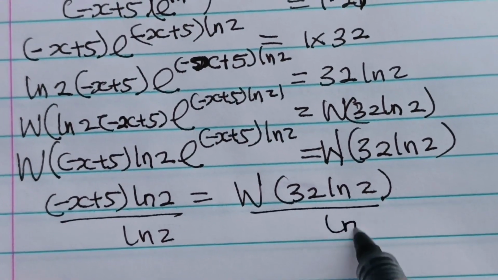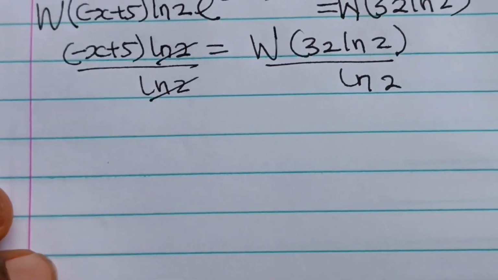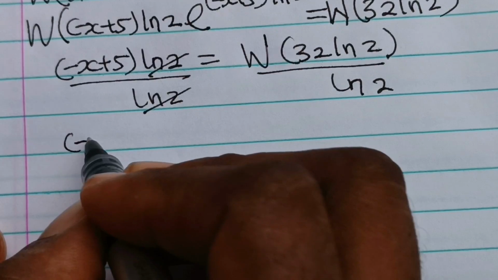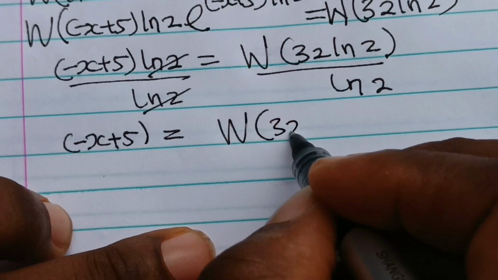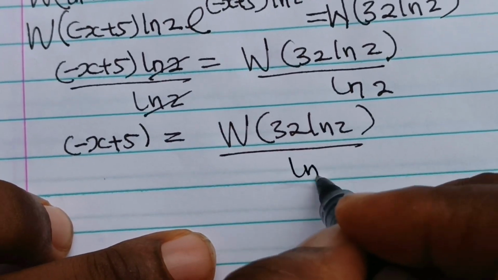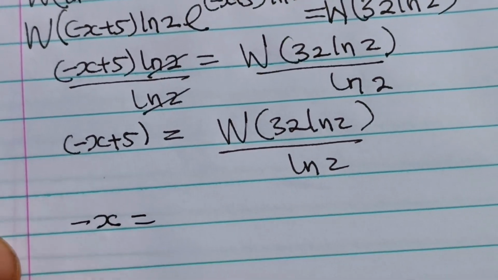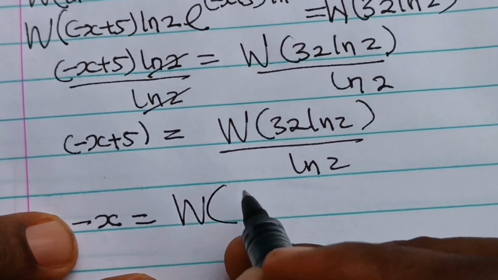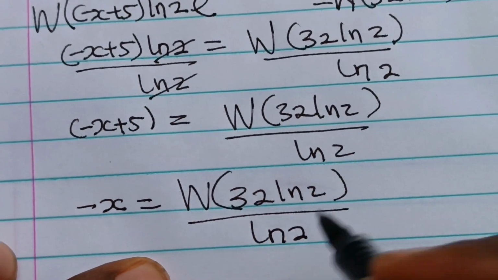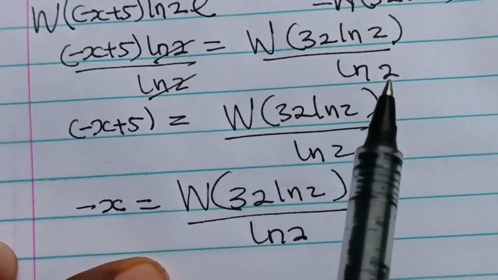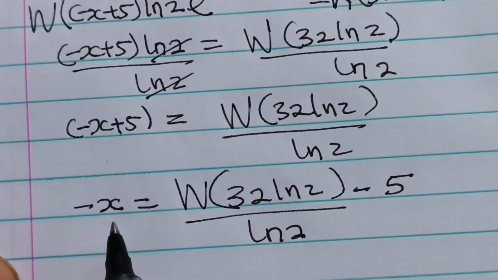Recall that we are looking for the value of x. So this will now divide this, and we are going to have that (-x + 5) is equal to the Lambert W function of 32 ln 2 divided by ln 2. Now we can write that -x is equal to the Lambert W function of 32 ln 2 divided by ln 2, then this plus 5 will cross over and become minus 5. But we are not looking for -x. Remember, we are looking for x.